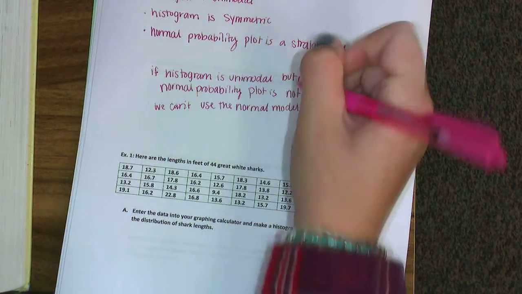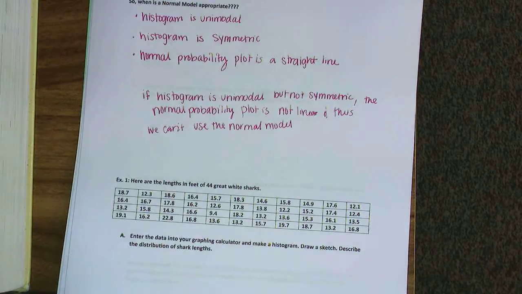But if these top three things are true, then we can use the normal model.